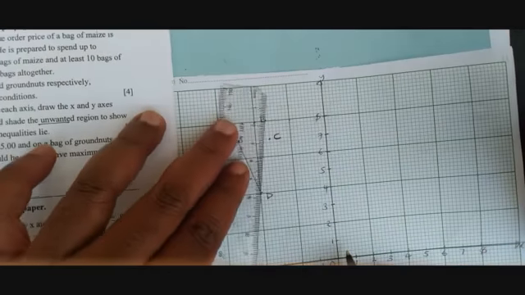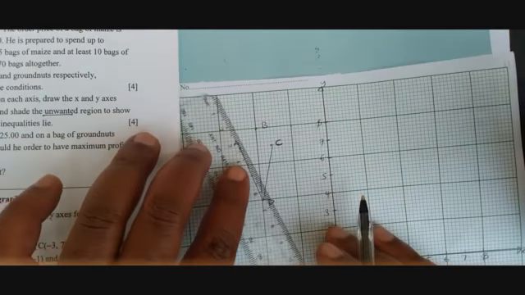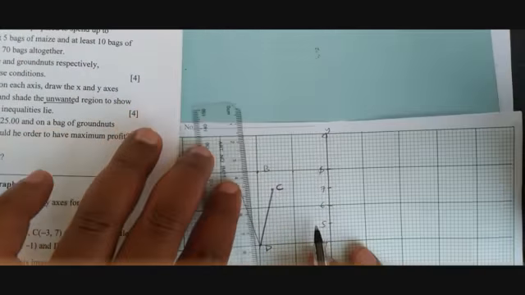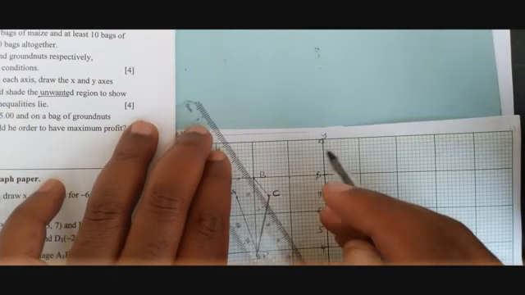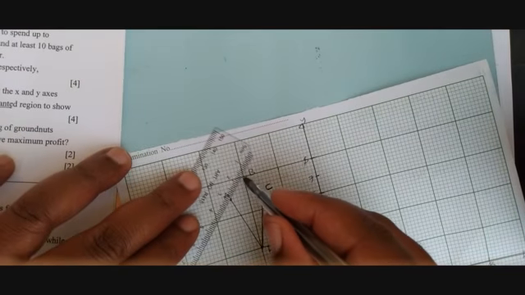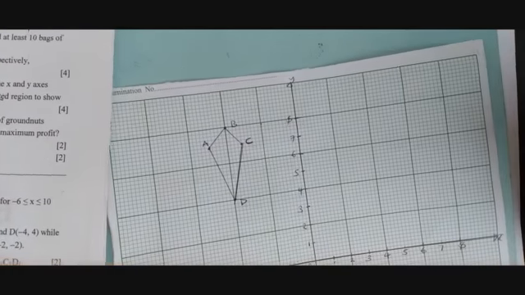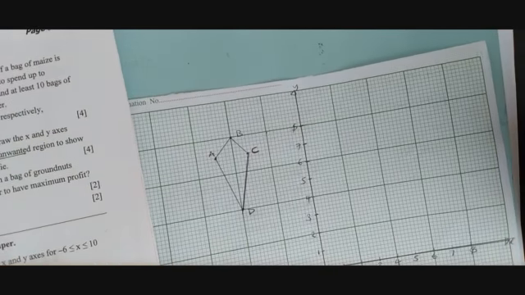It's supposed to be there. That is the diagram that we have.